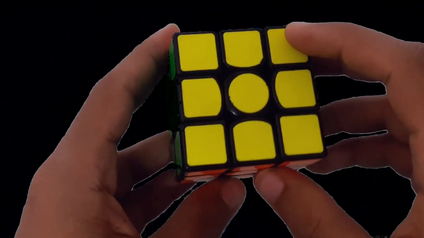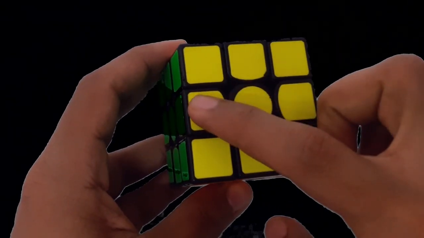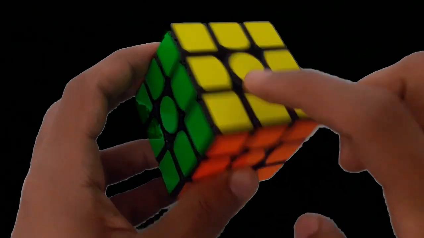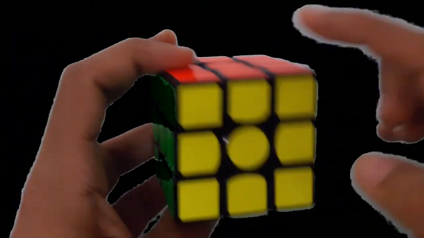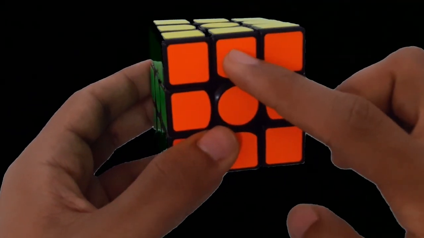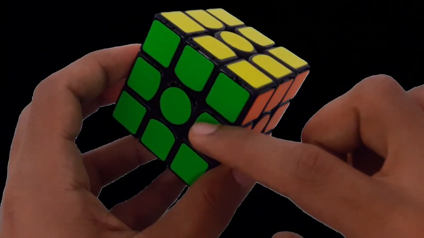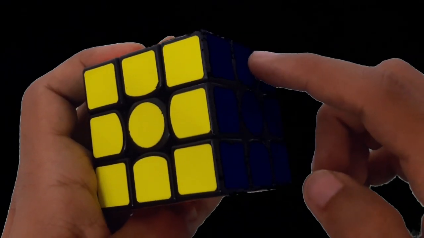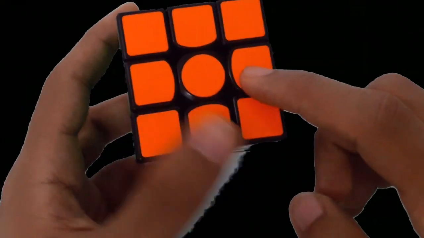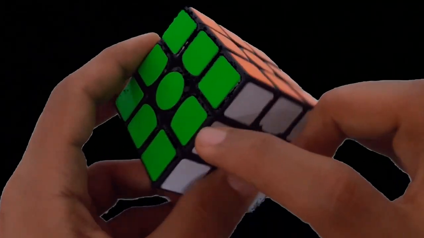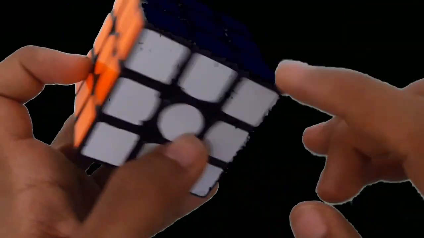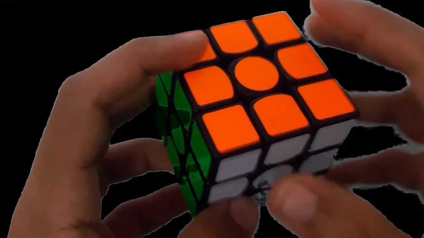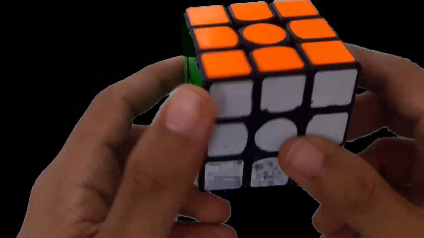If you hold the yellow at the top, you can call this A, B, C, D, E, F, G, H, I, J, K, L, M, N, O, P, Q, R, S, T, U, V, and I'll be choosing to not name the buffer.